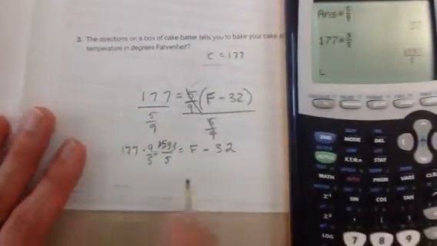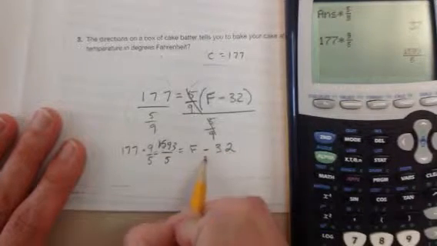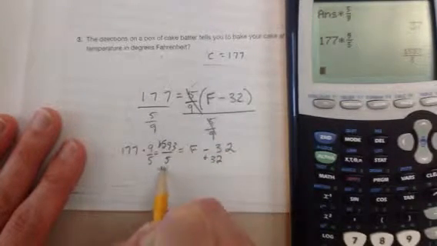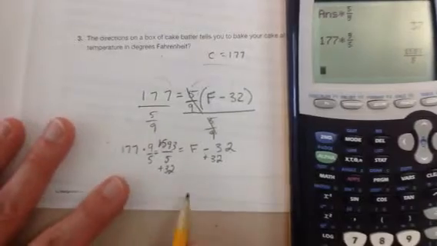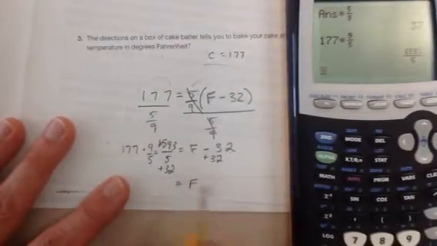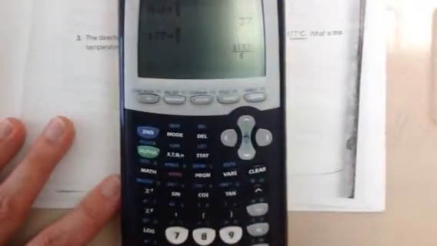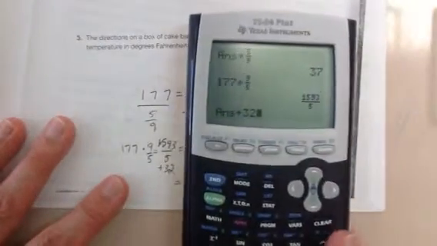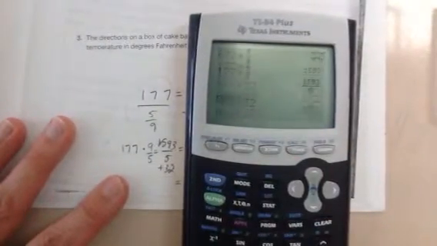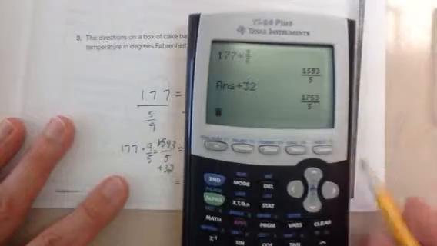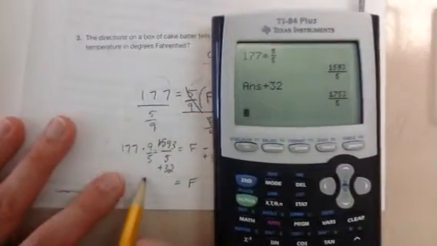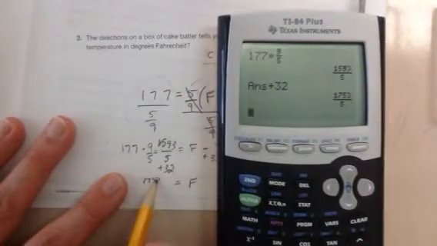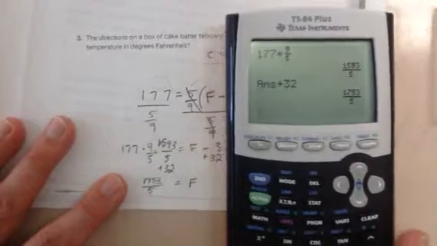Now F is being subtracted by 32, so I'm going to add 32 to both sides. And F equals, so I just need to add 32 to this fraction, right? Add 32 to the fraction. And I get another fraction, F equals 1753 over 5.